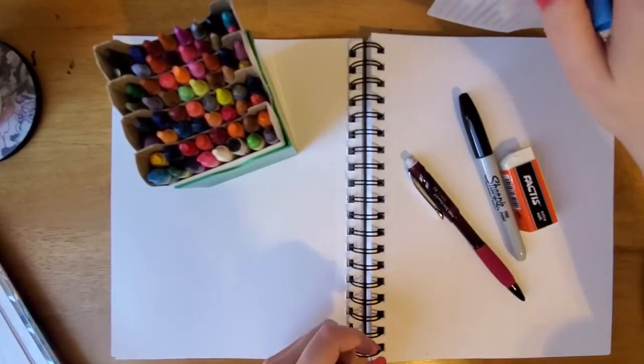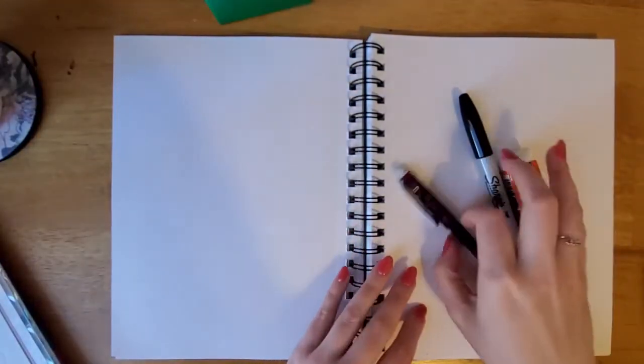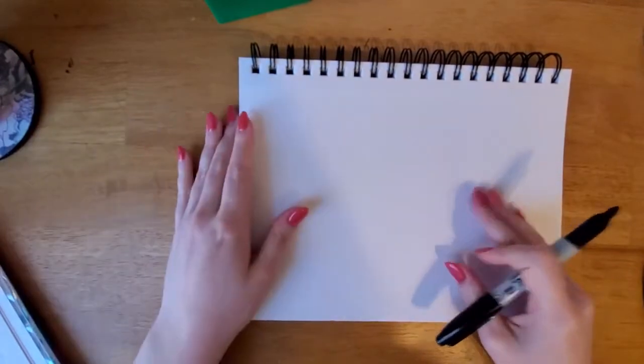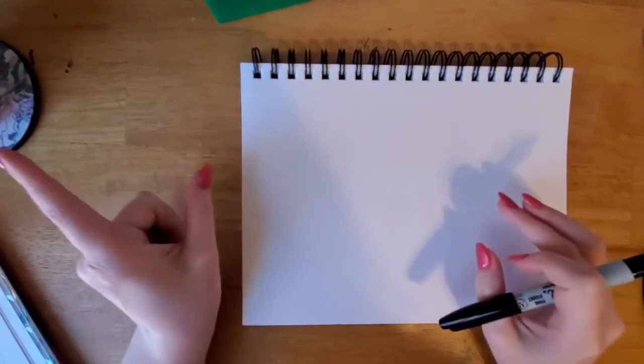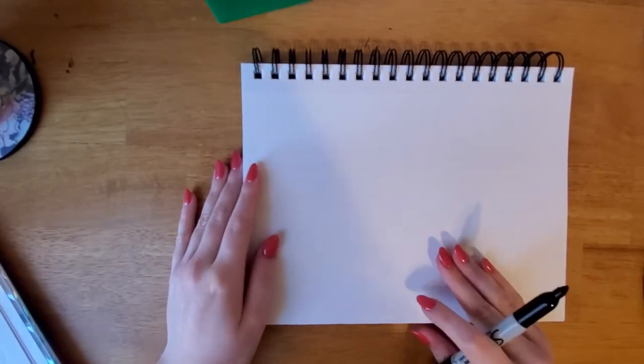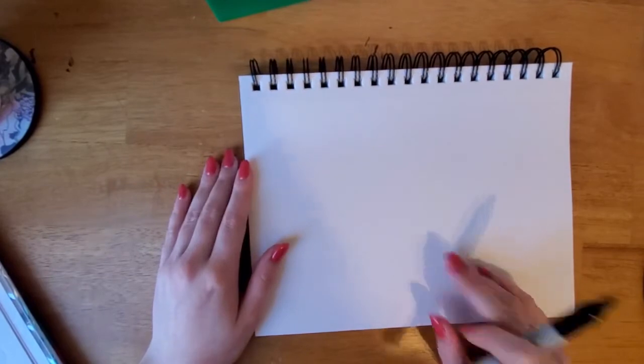I am going to put away my markers and move my crayons out of the way because I need to flip my sketchbook around landscape way. So I have a finished version of this landscape off to the side because I have mine already colored and you guys are going to color yours how you want to do it. And then I also can use it as a reference.